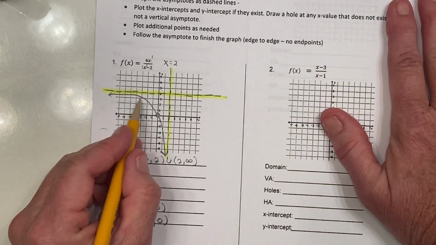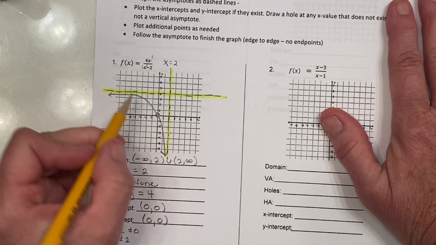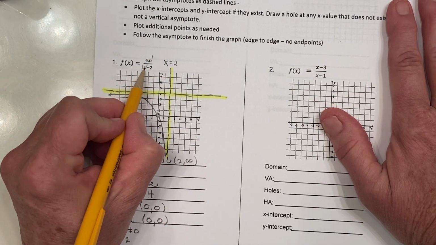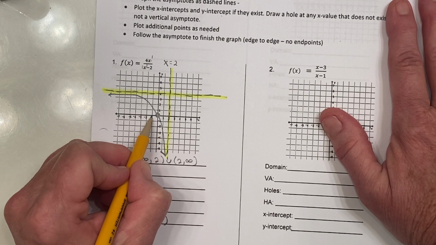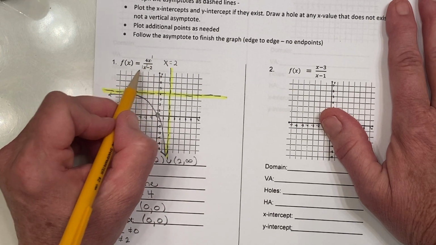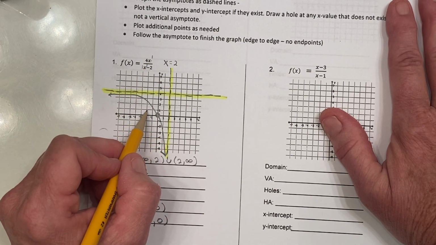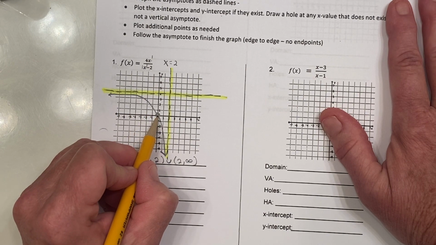So if I'm not sure about this graph and how it looks, I can always plug in x equals -3. I can plug in x equals -1 for the x's to figure out what the y's are that go with them. But I have to connect with that point right there.